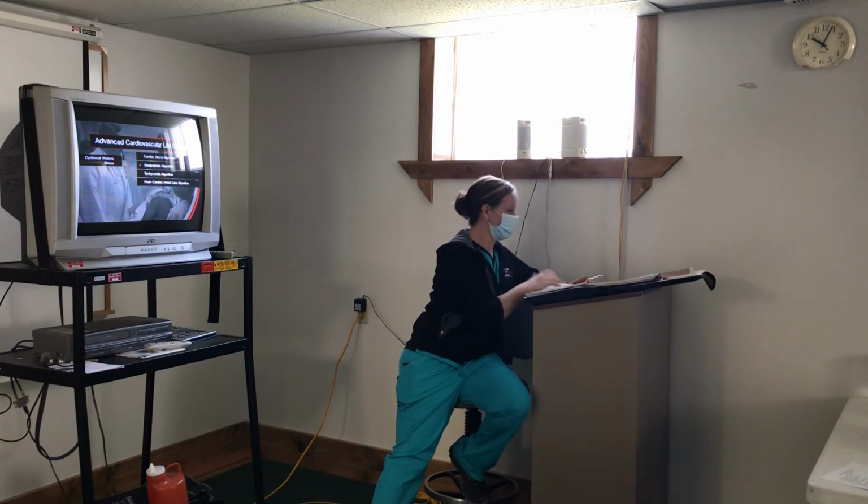Start ventilation. Probably put in an OPA or an NPA to get rid of the snoring. Okay, perfect. And then I would see if his SpO2 or his heart rate started changing. IV access, hit him with some IV Narcan. That'd be a good first thing to try for the respirations.